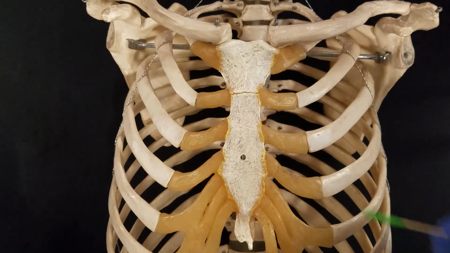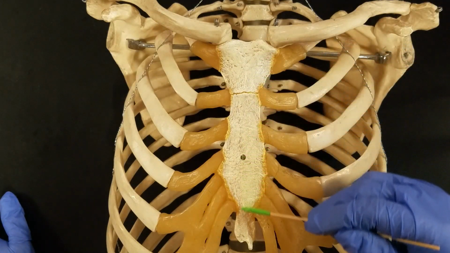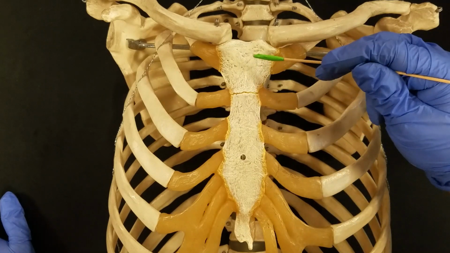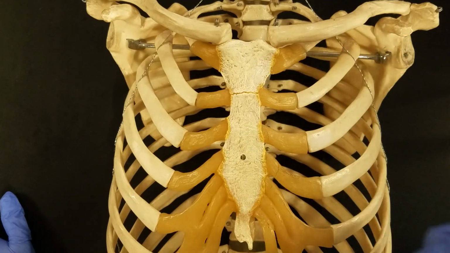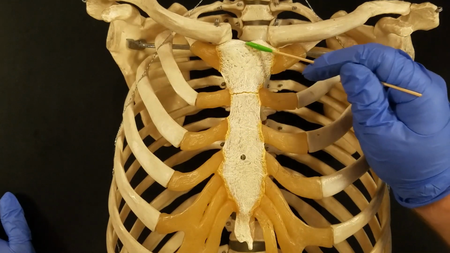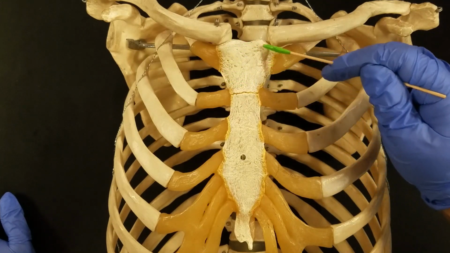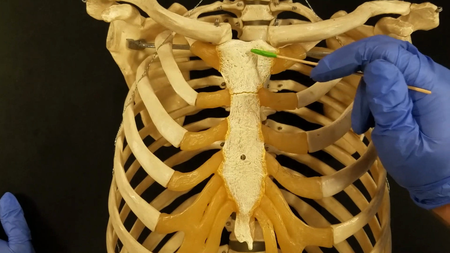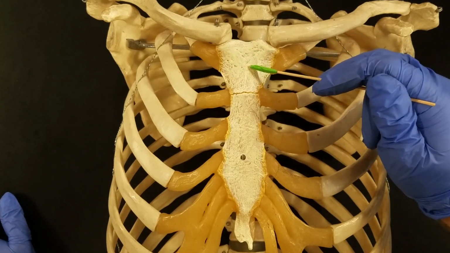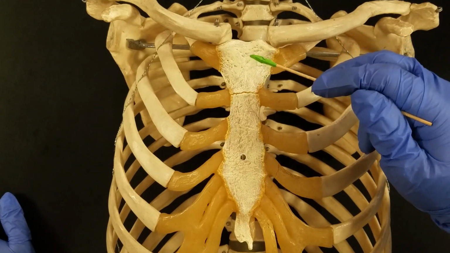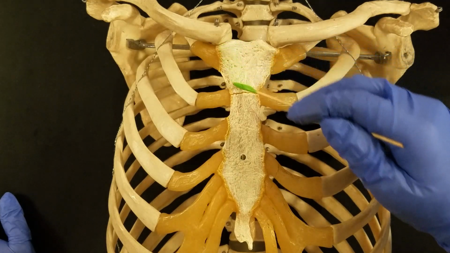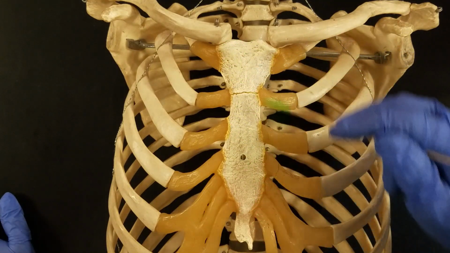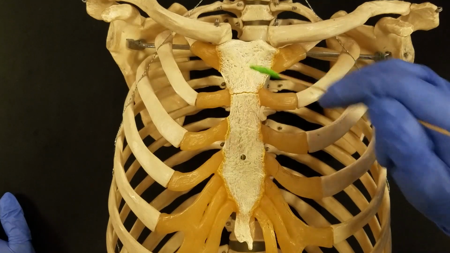Now, when we look at the sternum, this central bone here, we can see that it's divided down into three separate regions. The upper region is called the manubrium. Manus in Latin means hand. Manubrium means handle. And the reason why it's called this, anatomists thought that the sternum looked somewhat like a sword. So this would be the handle of the sword.